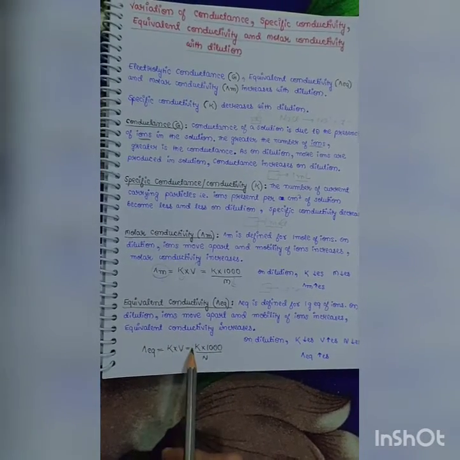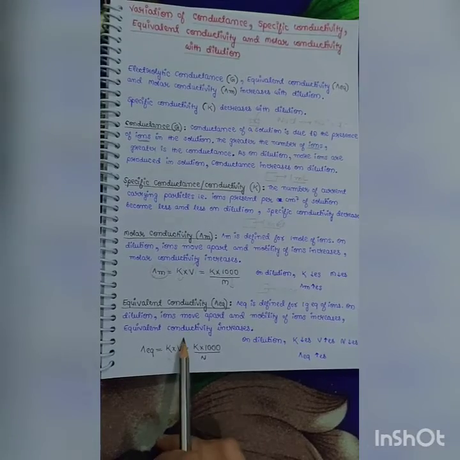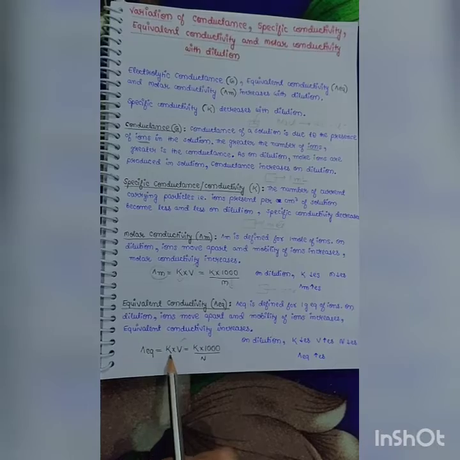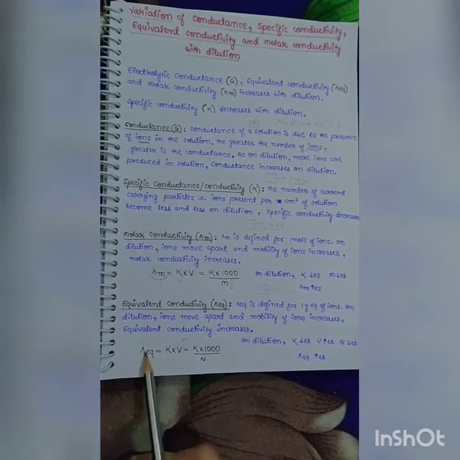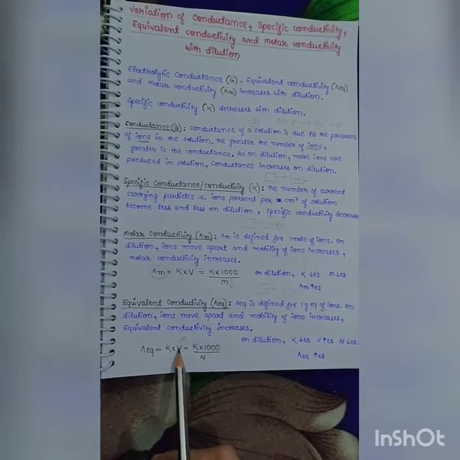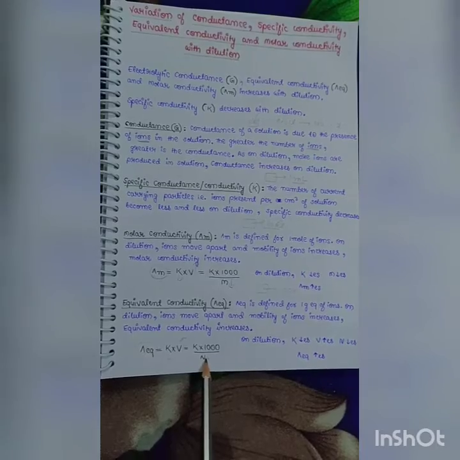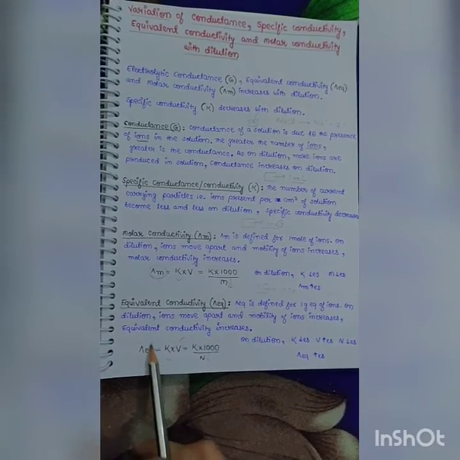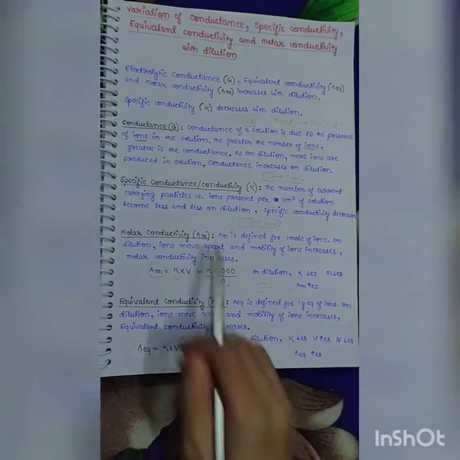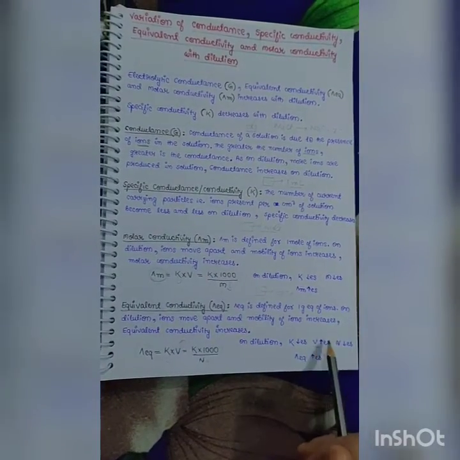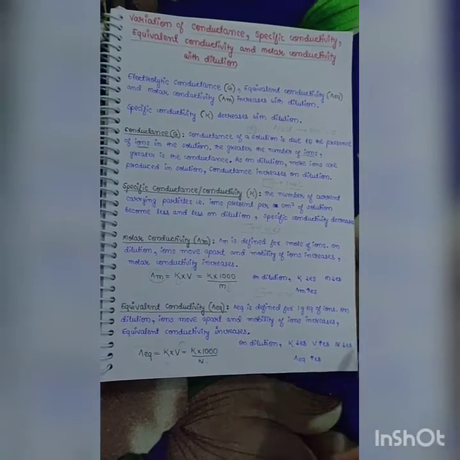equivalent conductivity will increase. Equivalent conductivity is kappa into volume. Now kappa is decreasing but volume is increasing. The increase in volume will compensate for the decrease in conductivity. So as a result equivalent conductivity increases. Or normality is decreasing, so as a result equivalent conductivity increases. Kappa decreases, we have already discussed. Volume increases because we are adding more water.